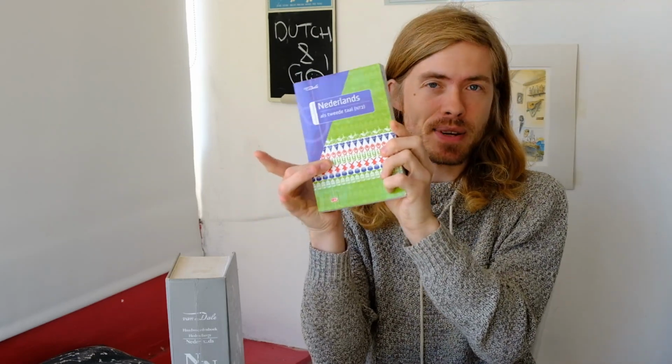And as a final study tip for more advanced A2 to B1 to even B2 students, I want to talk to you shortly about a dictionary, which is this one. It's also published by Vandalen. It's called Nederlands als tweede taal NT2, so it's basically a dictionary made for students like yourself, in which they give simplified definitions of the words. So this dictionary is super easy to use. It's of course not recommendable for basic level A1 students, because you basically don't have enough vocabulary to really understand the definitions. But for A2 to B1 students, this dictionary is perfect.